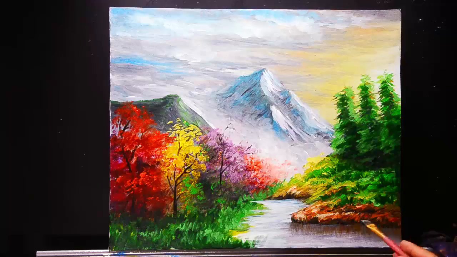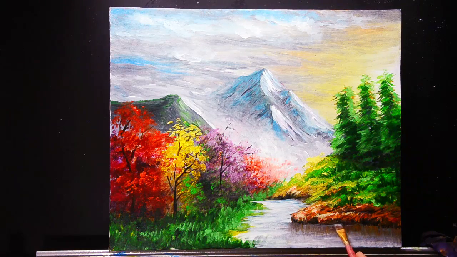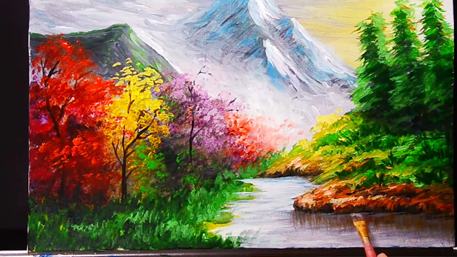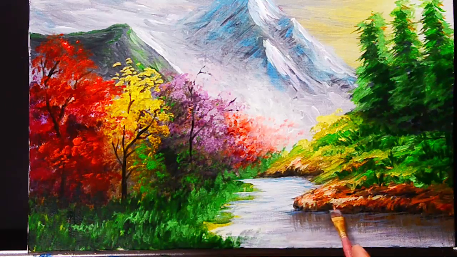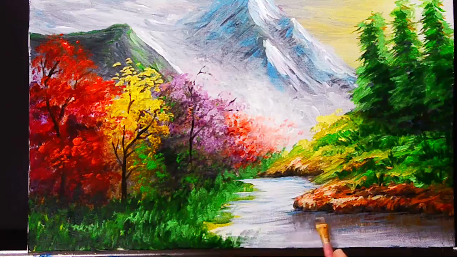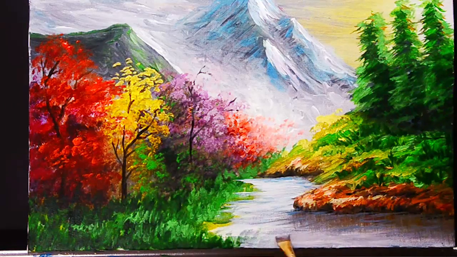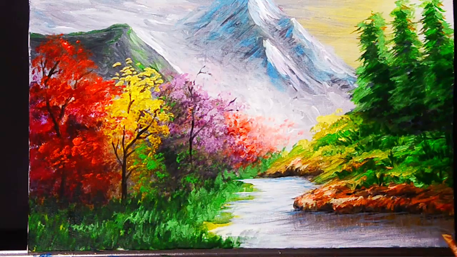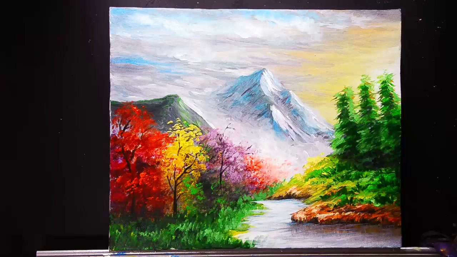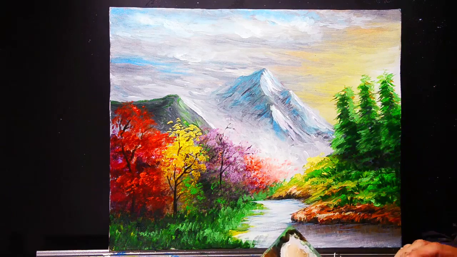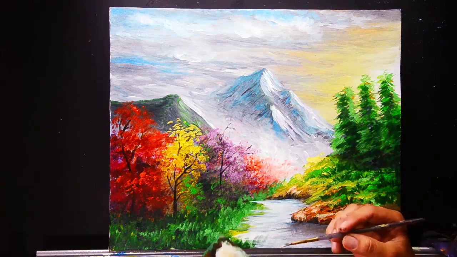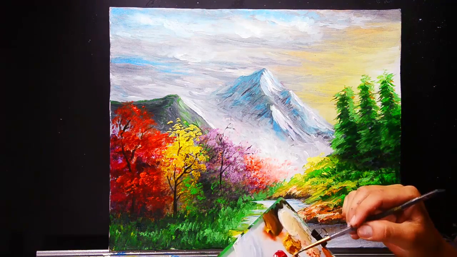Just looking good. The blue color also for the waters. Just the blue color. Just observe my brush position. Looking good to that area there. To create more detail, I'm going to use this smaller round brush.